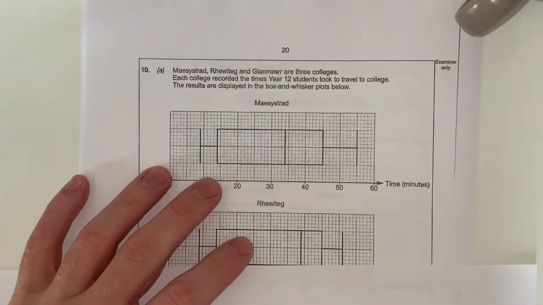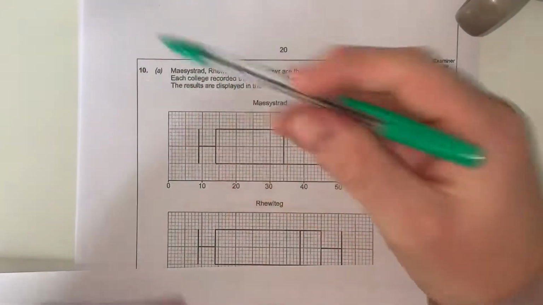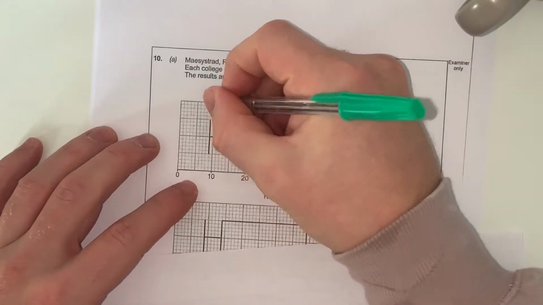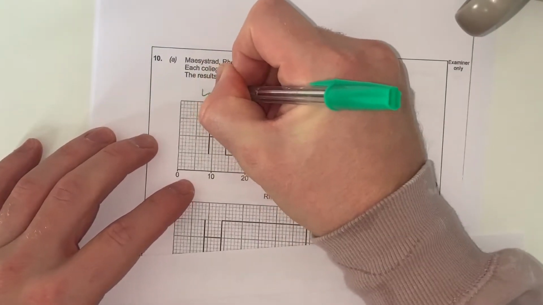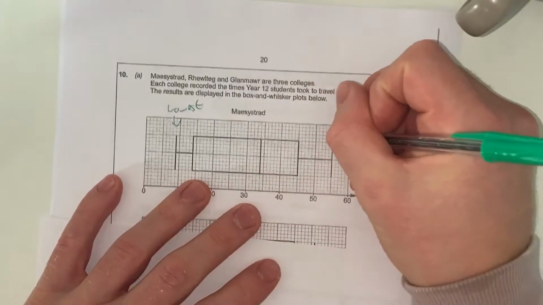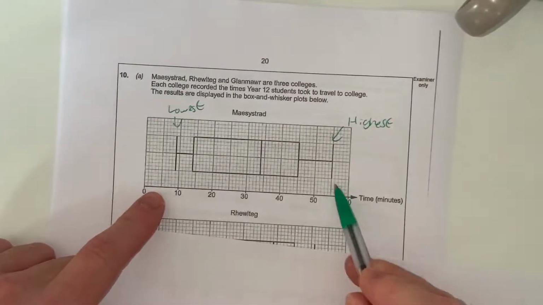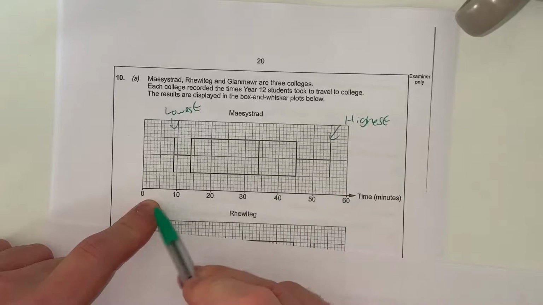When you've got a box plot, remember, if they're turned the other way, then obviously this is going to be the lowest value. Sometimes they may be turned that way and then the lowest is at the bottom, but if they're horizontal, it's the lowest and highest value of the data, so that's the highest number in minutes, the lowest number in minutes.